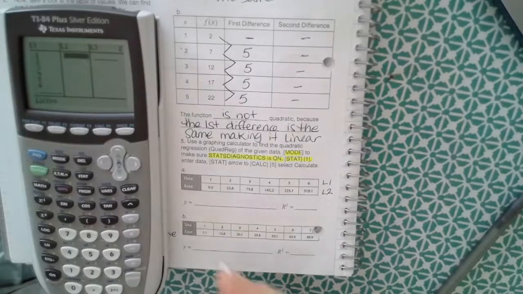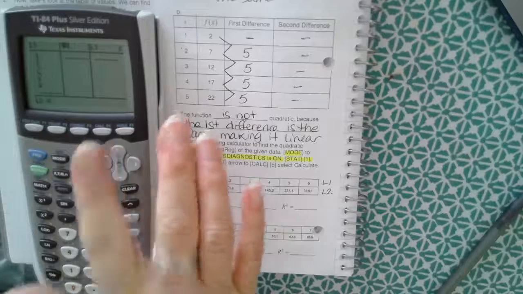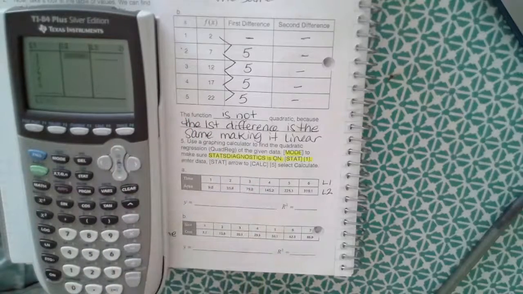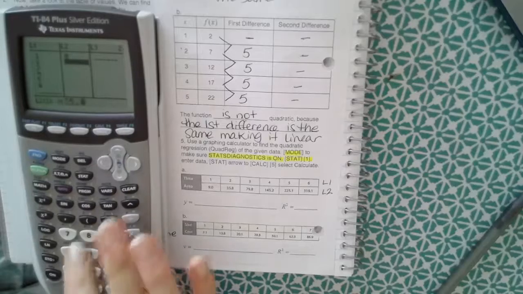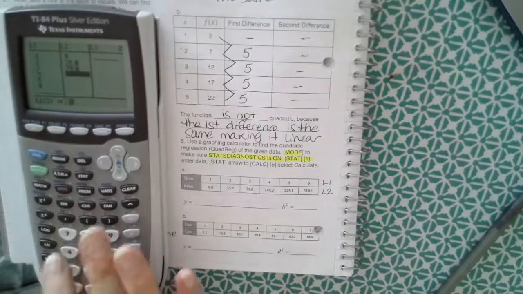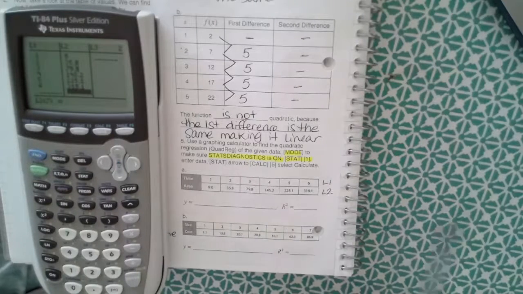Now, if you have things already in your list, a way to get rid of them is you use the arrow, you go up to the top, you say clear, and enter. And it should clear that list for you. So now we're going to do our list 2. So 9.0, 35.8, 79.8, 145.2, 225.1, 319.1. Enter. I've just entered all my data.